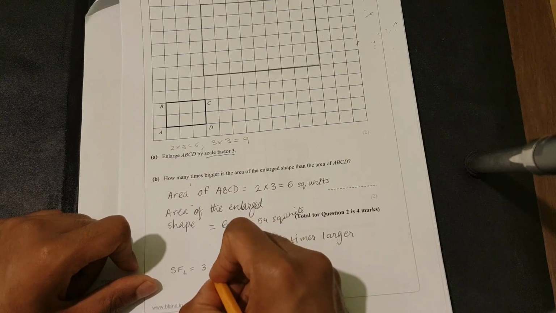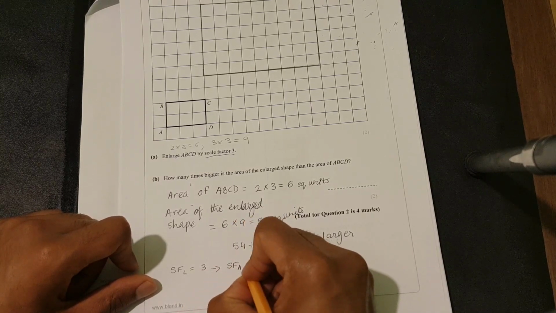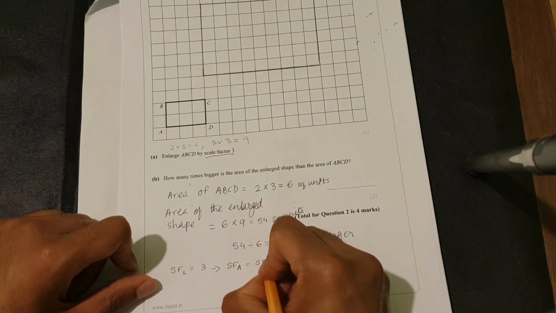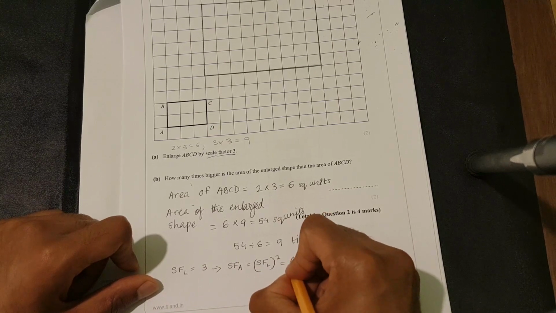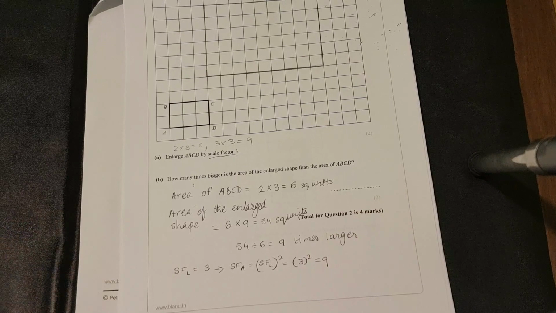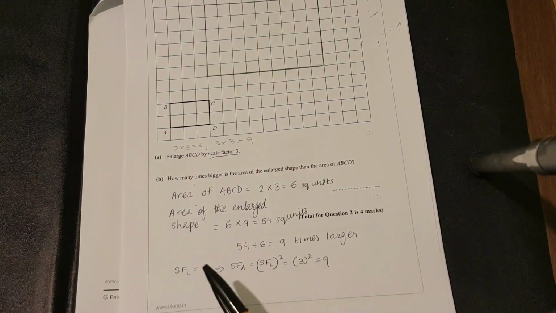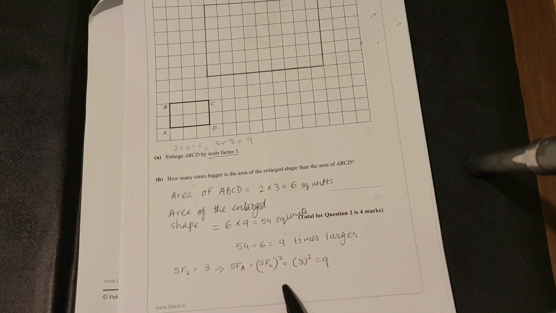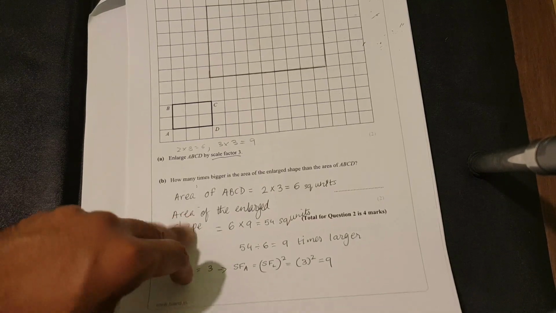To find the scale factor of the area, you have to take your scale factor length and you have to square it. So that is 3 squared, which is also 9, which is a quicker way. And if it was scale factor volume, you take your scale factor length and you cube it, and that gives you the scale factor of the volume. Anyway, we'll move on to question number 3.